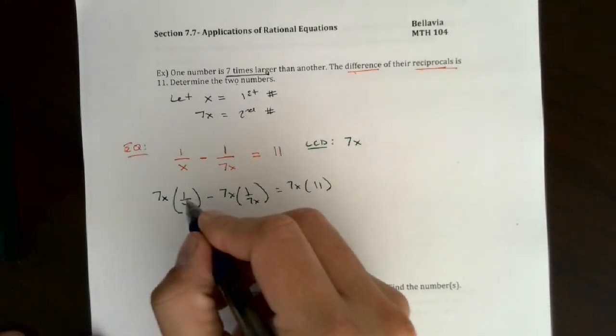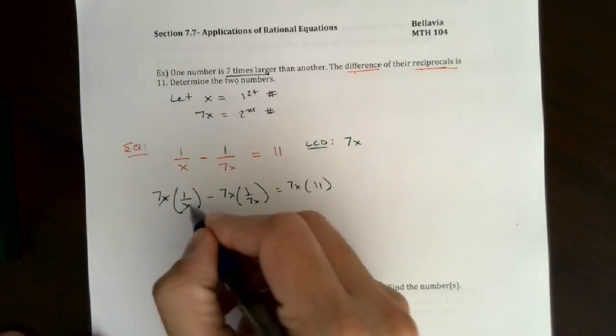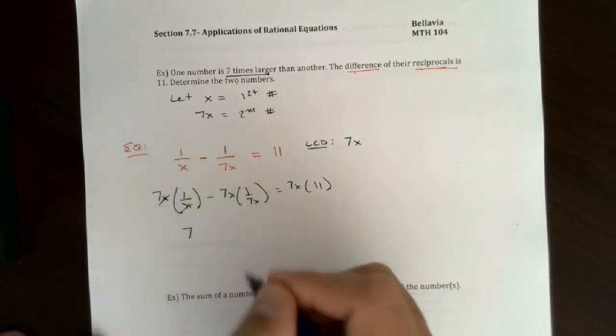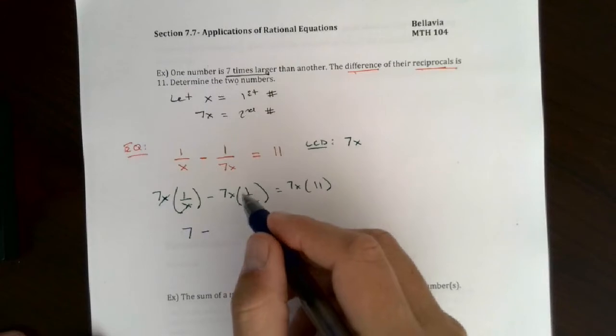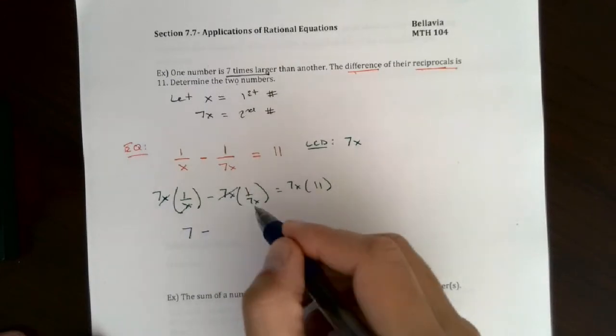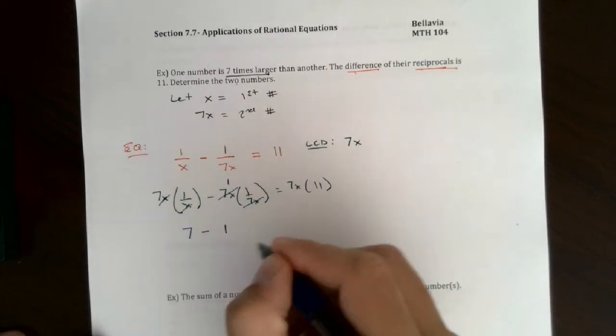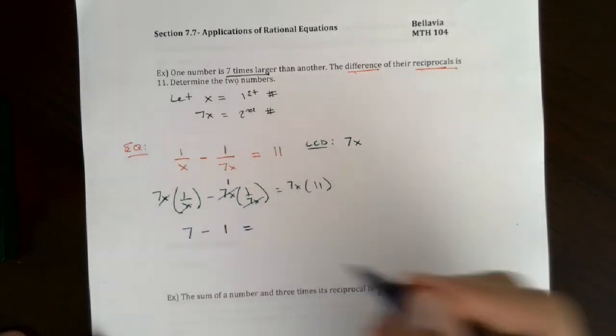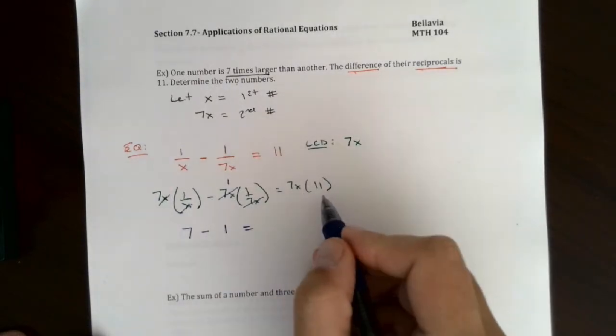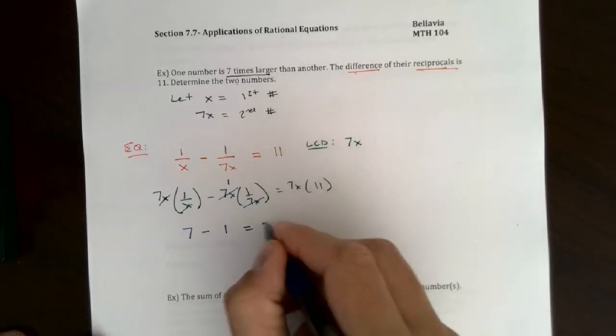So 7x times the 1 over x, the x's are going to cancel. You're left with 7 times 1, which gives you 7. Minus here, 7x times 1 over 7x. Well, the whole 7x will cancel with 7x. It's really just a 1. 1 times 1 just gives me minus 1. Equals here, 7x times 11. Remember, you're multiplying these. This would be 77x.